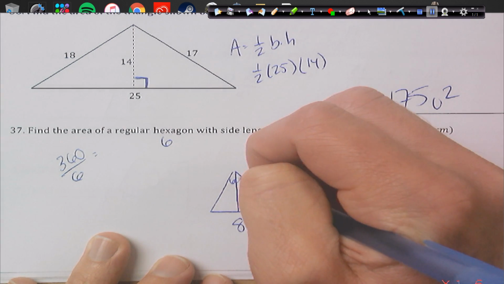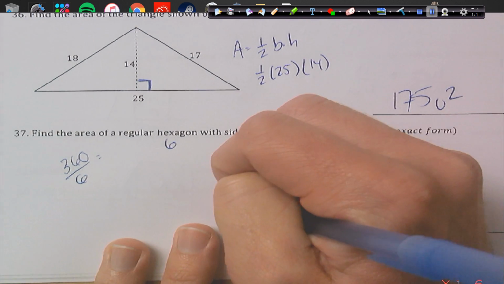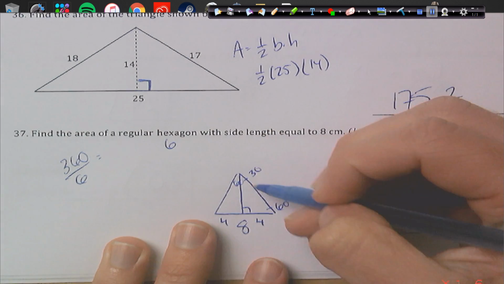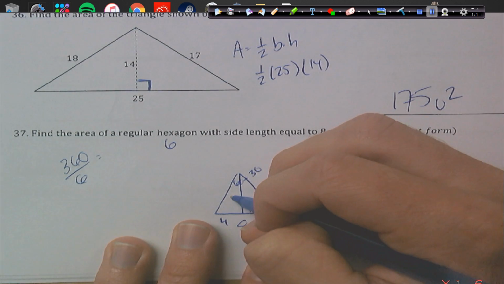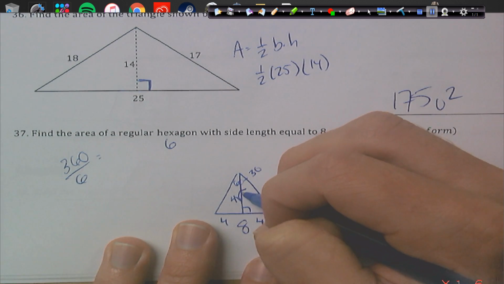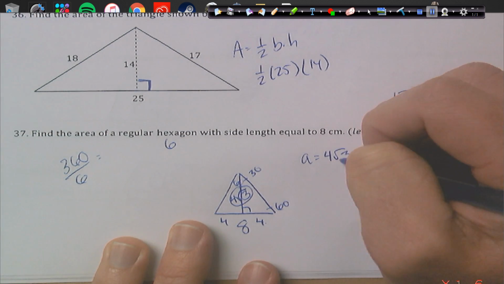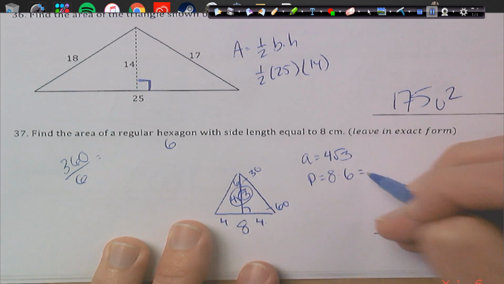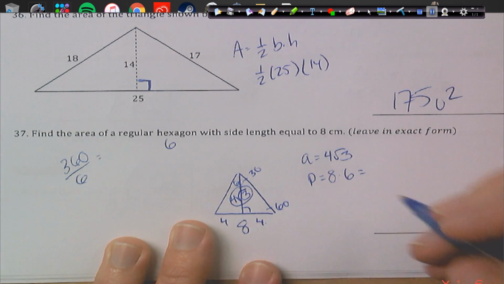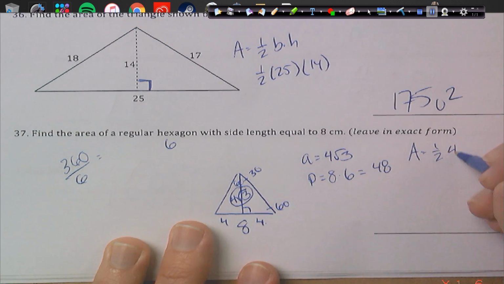We're going to cut it in half. That's going to leave me with a 30, 60, 90. This is going to cut the side in half into 4 and 4. So this is 4. And then across from this is going to be 4 rad 3. So there's our apothem, 4 rad 3. Our perimeter is going to be 8 times 6, which is 48, I believe. And we just throw in our formula, 1/2 times 4 rad 3 times 48.